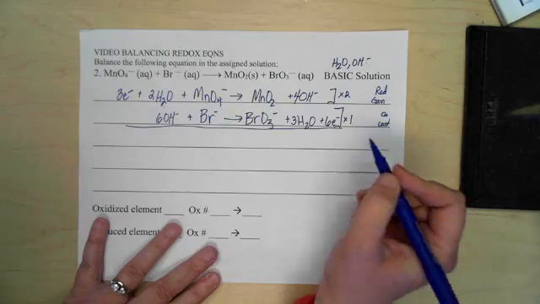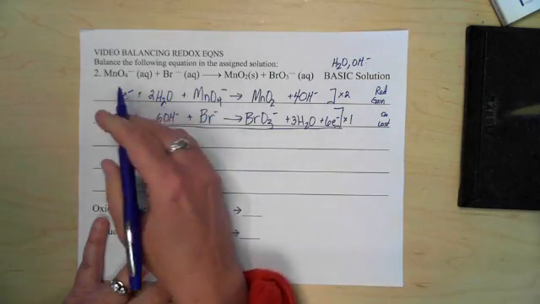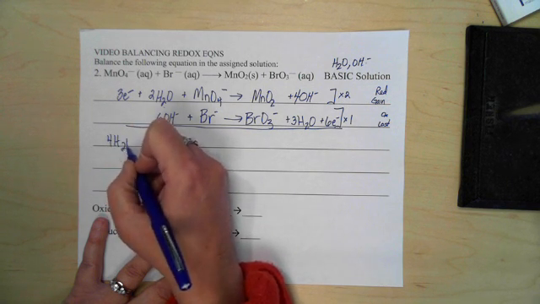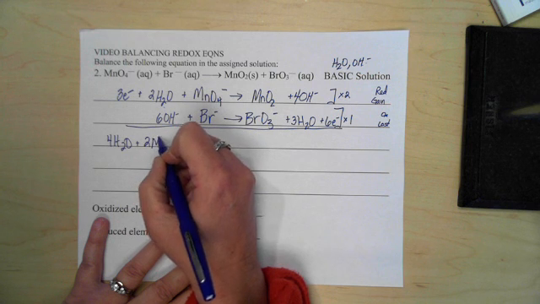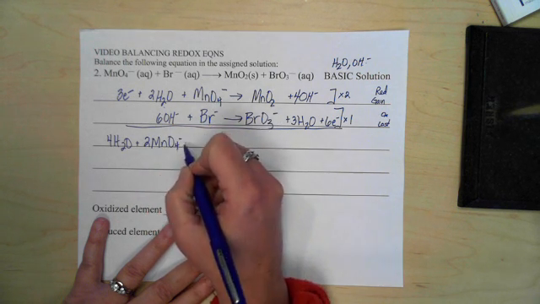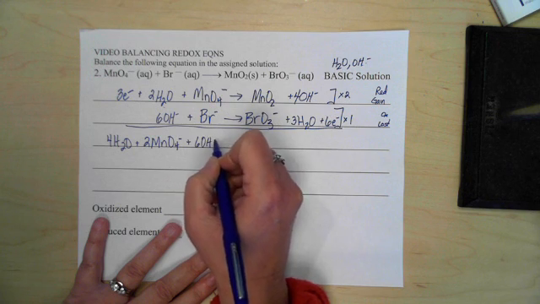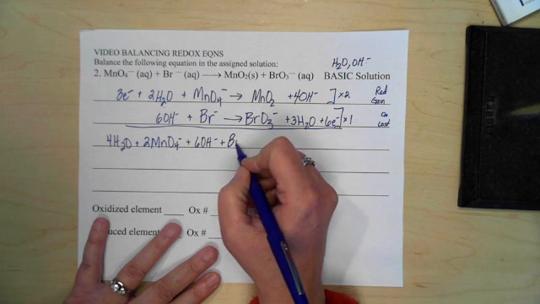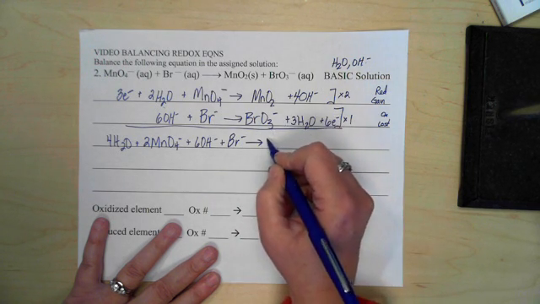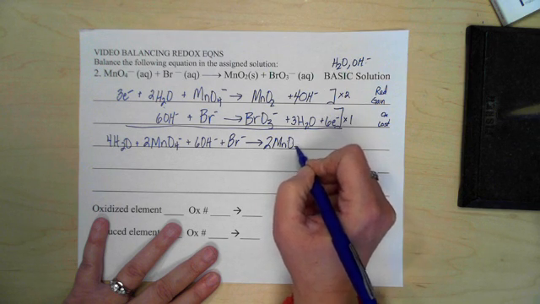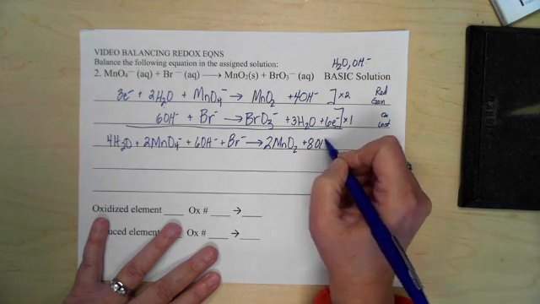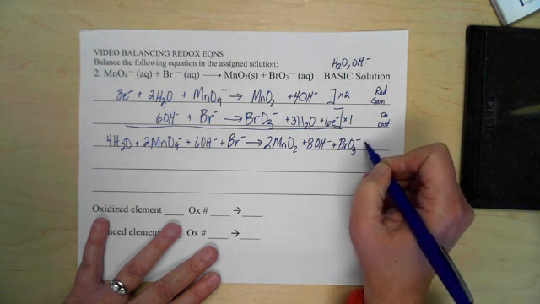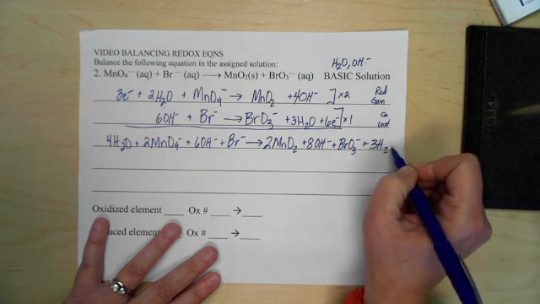So we'll draw a line, and this one, again, I'm not writing the electrons because they're perfectly balanced. So we'll have 4 waters plus 2 permanganate ions plus 6 OHs plus 1 Br minus yields 2 MnO2s plus 8 hydroxides plus BrO3 minus plus 3 H2Os.